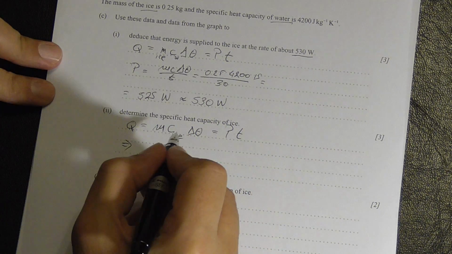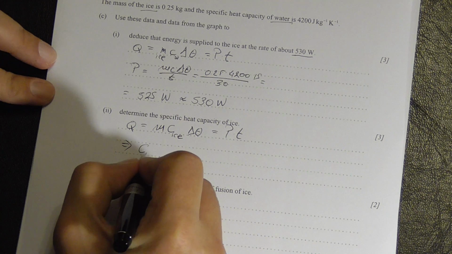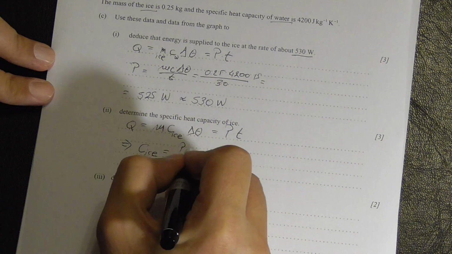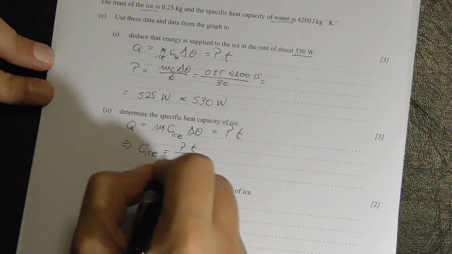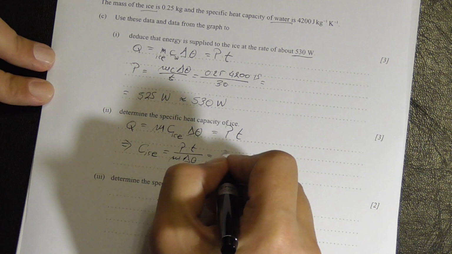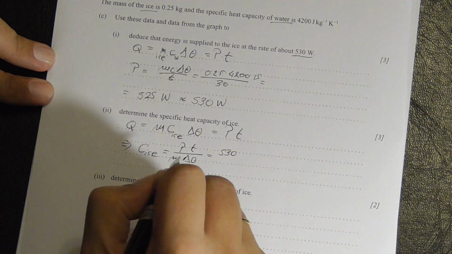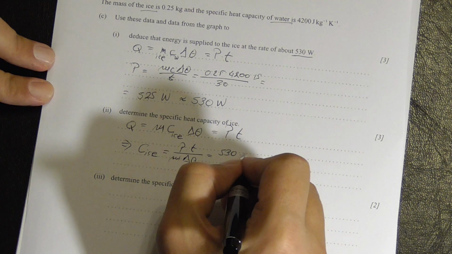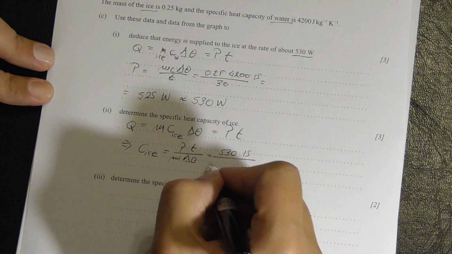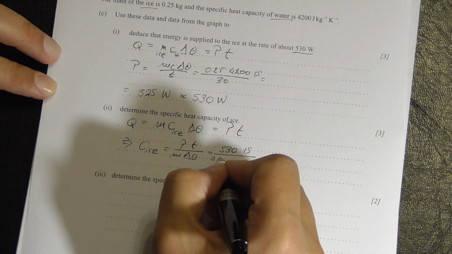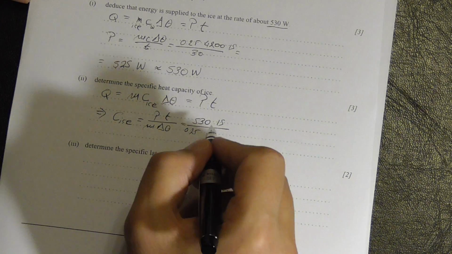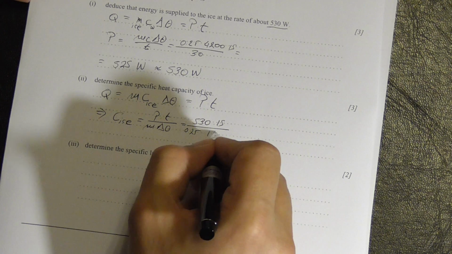Okay, so what do we need? We need to find the specific heat capacity of ice. So this is the power, the time, the mass, delta theta. I know the power is 530. The time is 15. Mass 0.25. Delta theta 15.